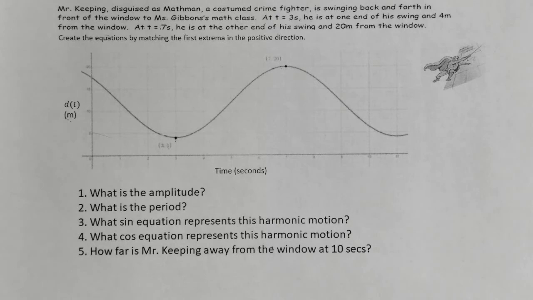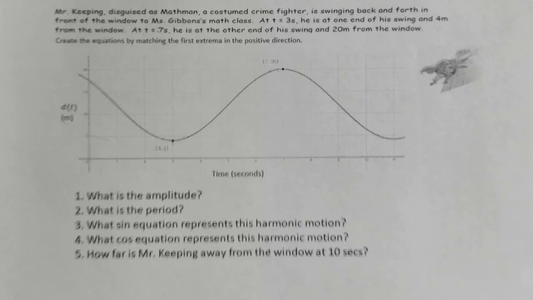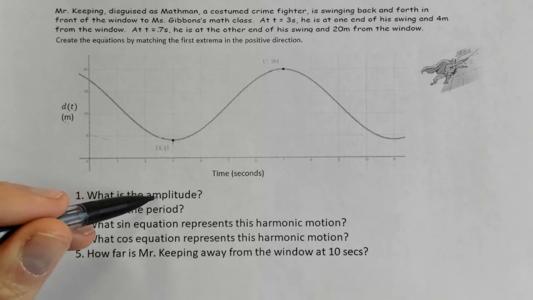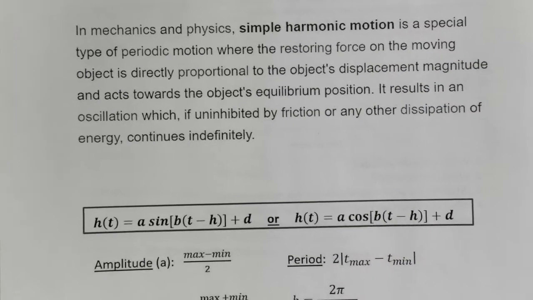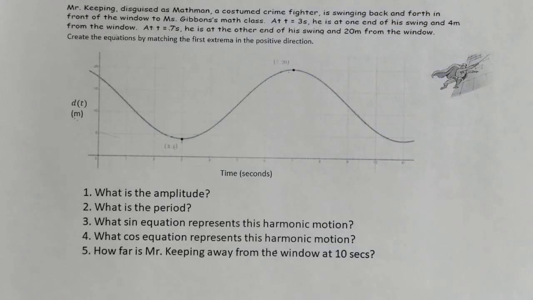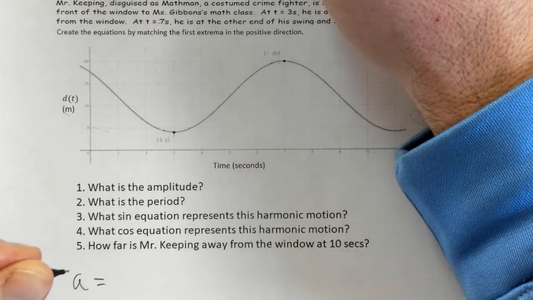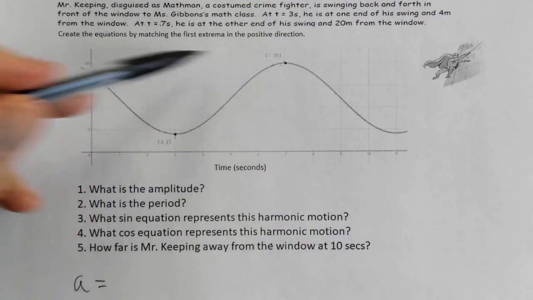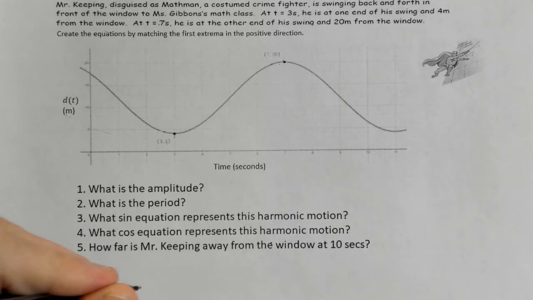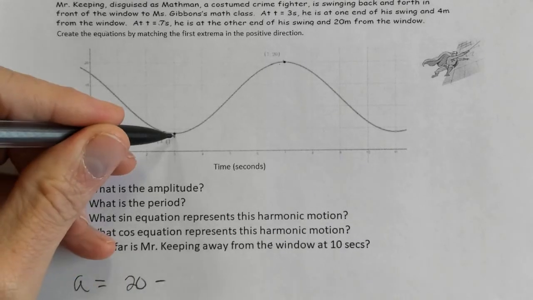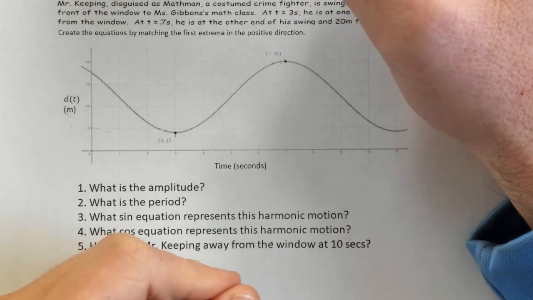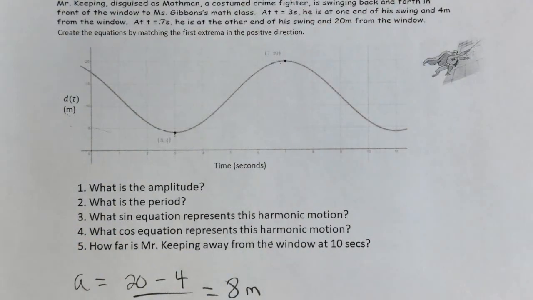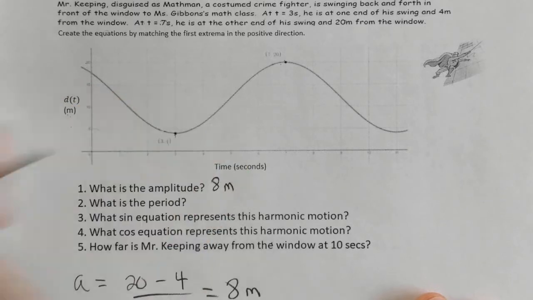All right, so now we have some questions that we want to answer about this particular harmonic motion. The first question that we come to is, what is the amplitude? Well, remember, the amplitude can be found by doing the max minus the min divided by 2. And so for the amplitude on this one, the maximum value right here on the y value is 20. So we'll go 20 minus the minimum right there at 4, and we want to divide that by 2. And so that'd be 16 divided by 2. And so the amplitude is 8 meters. All right, so there's our amplitude.